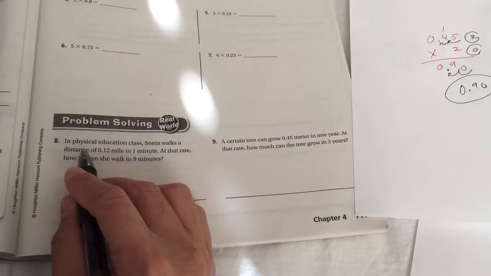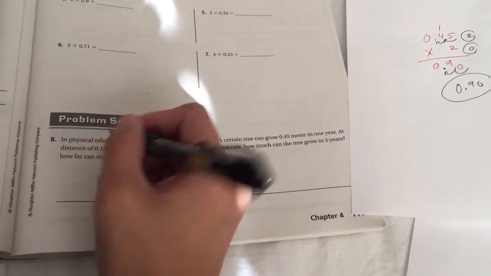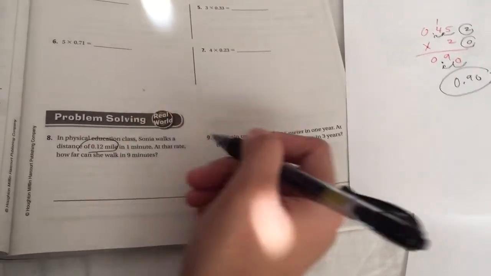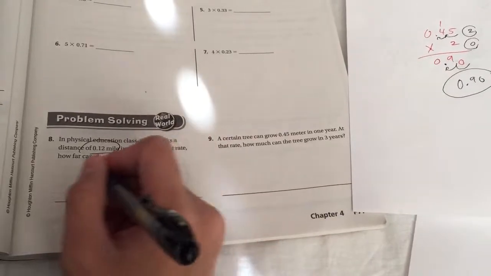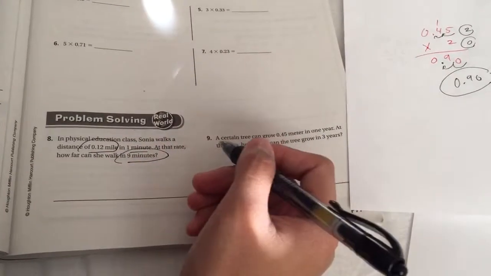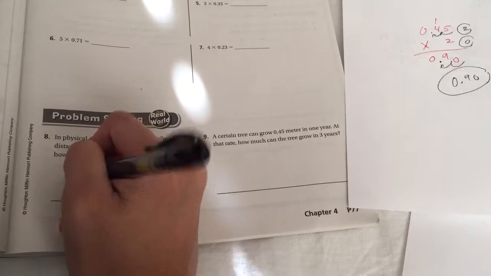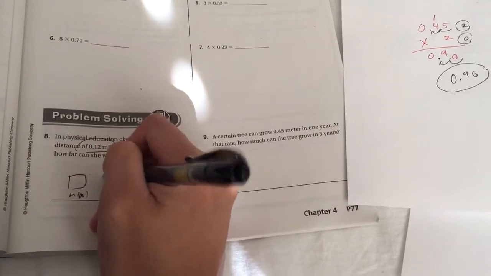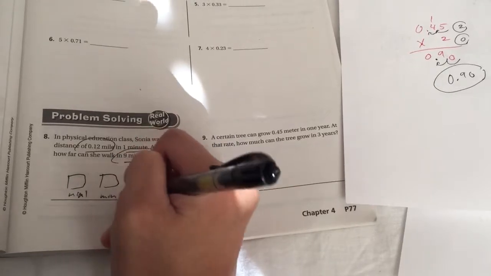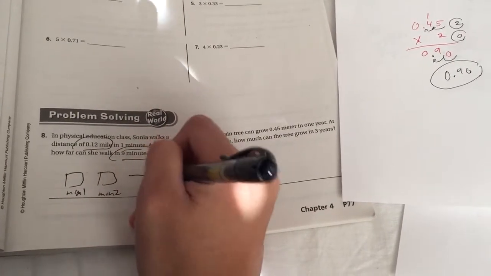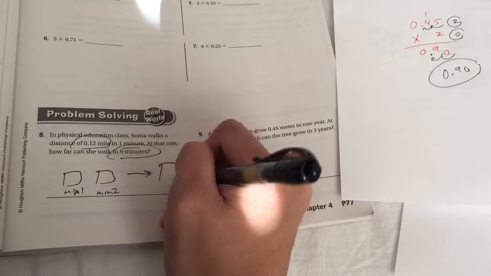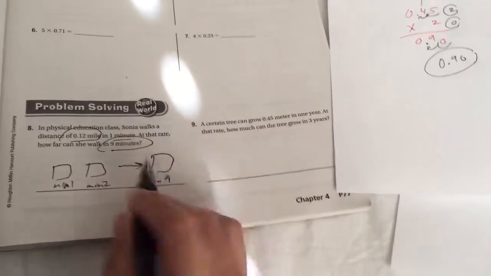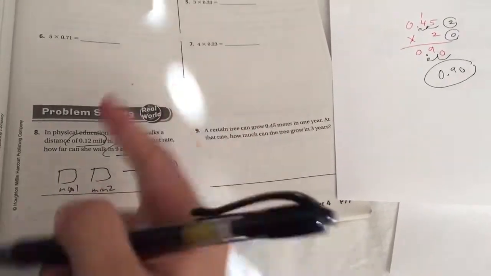In PE class, or physical education class, Sonia walks a distance of 0.12 mile in 1 minute. At that rate, how far can she walk in 9 minutes? So what's going on here is, here's minute 1. Here's minute 2. Do you know how long she's walking? Yes, she's walking a total of 9 minutes, minute 9.